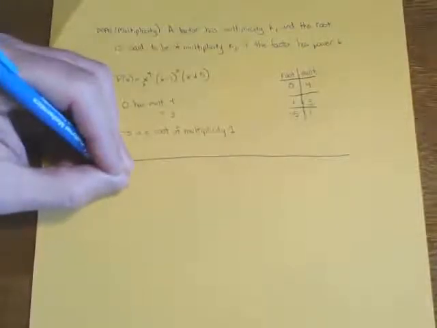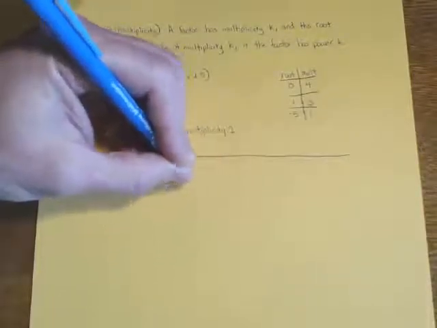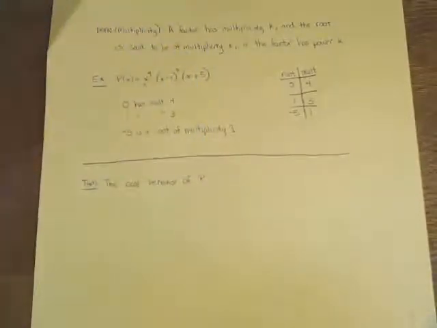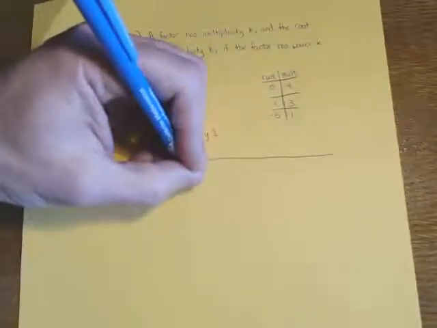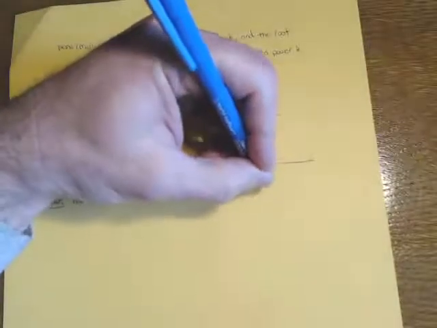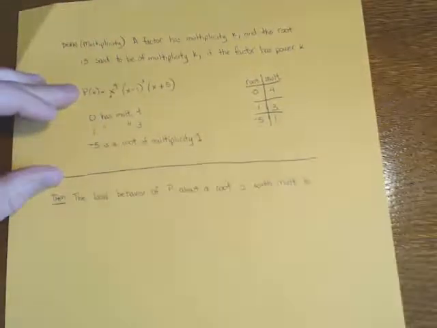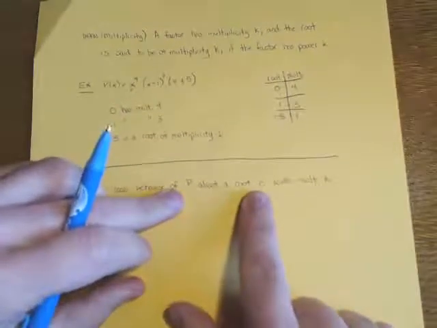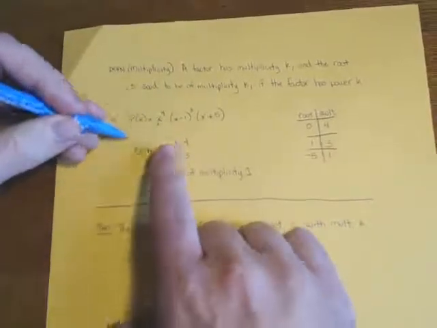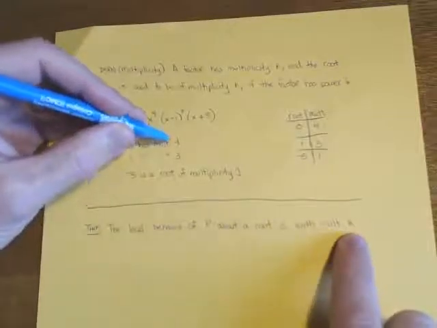The local behavior of P, and I'm using P specifically to always talk about a polynomial. So the local behavior of a polynomial about a root, we'll call it C, with multiplicity K. I know, a lot of letters there, right? So we have a polynomial. We have a root C, for example, in this previous polynomial we worked with up here, we have a root at 0, which has a multiplicity k, which is 4 for that one.